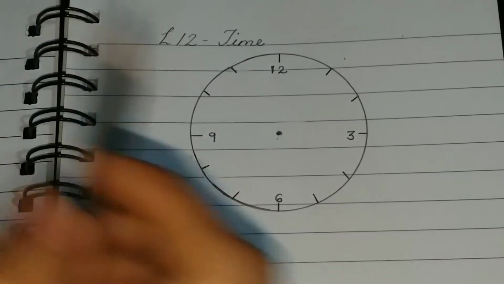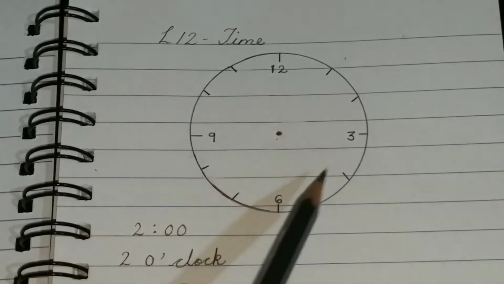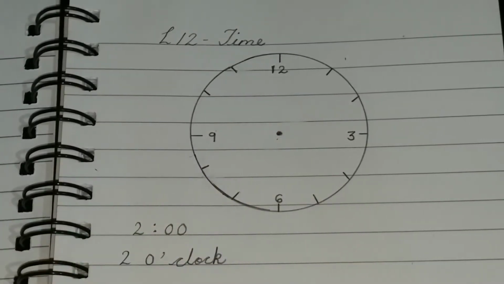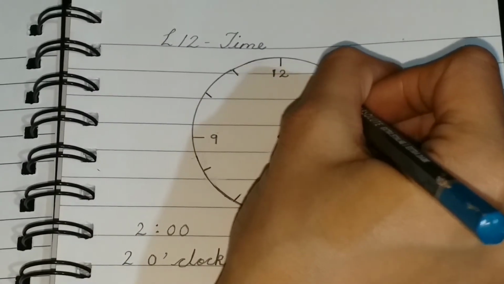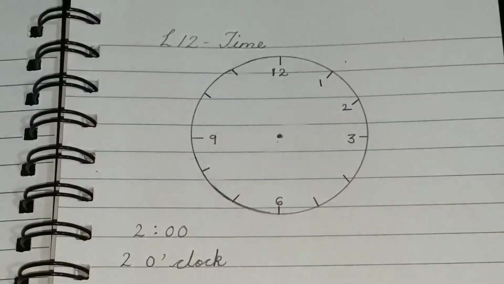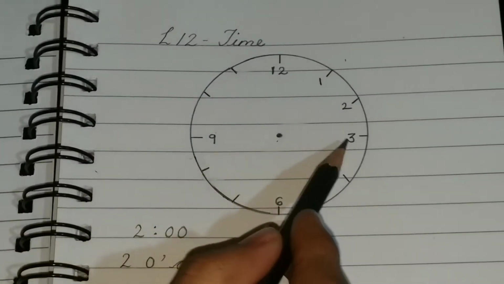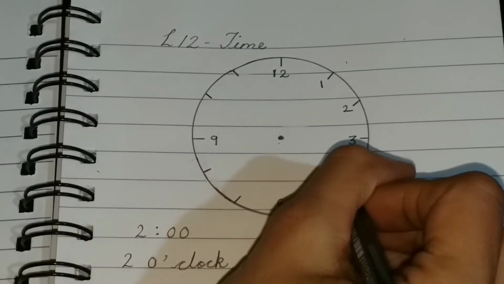Okay, now we are going to write numbers in front of these lines, the lines which we have drawn just now. Okay, so we'll start from 1. Here we will write 1. After that, here we will write 2. Okay, now 3 is already written, so here we will write what? 4.